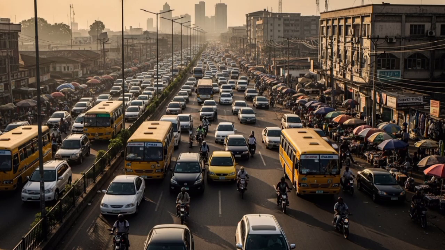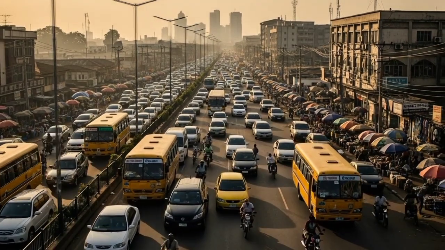Here is a prompt that I used to create this establishing shot. It says: create a cinematic establishing shot of a busy Lagos street at sunrise. Wide aerial view showing traffic, street vendors, yellow danfo buses, and tall buildings in the distance. Warm morning light, cinematic lighting, realistic movie scene, 35mm film look, ultra detailed, dramatic atmosphere. This is the prompt that I used to generate this establishing shot. So that's for the establishing shot.